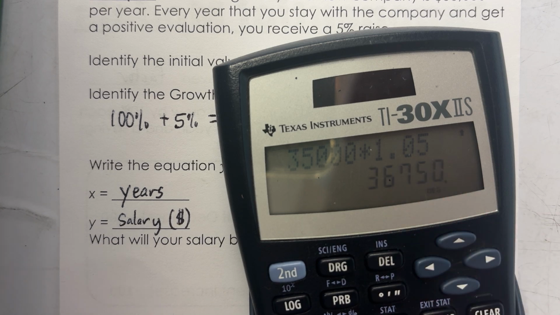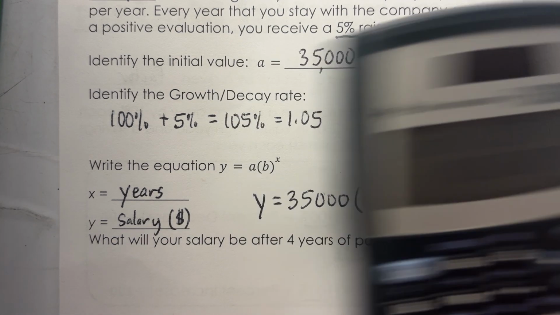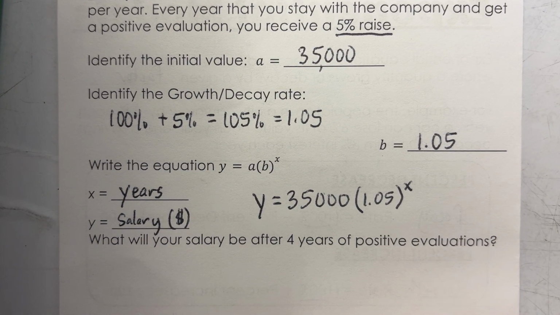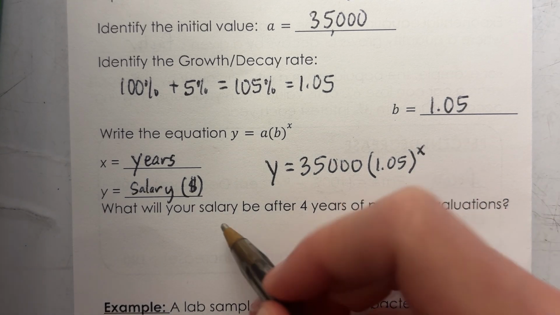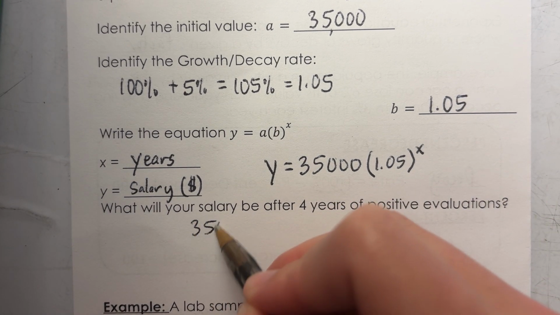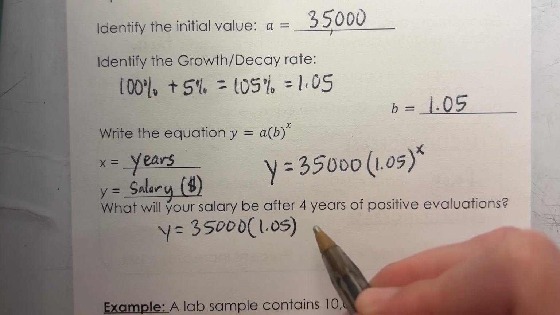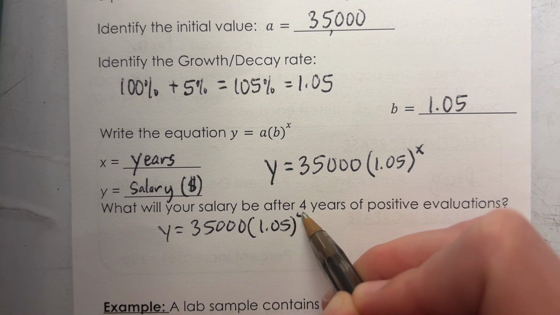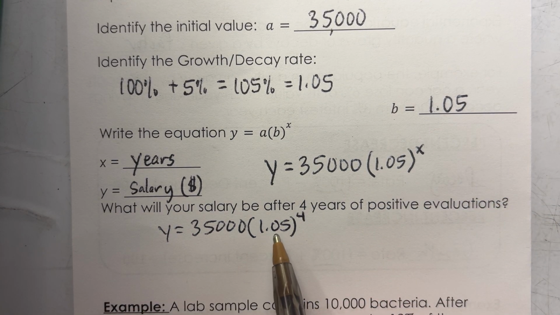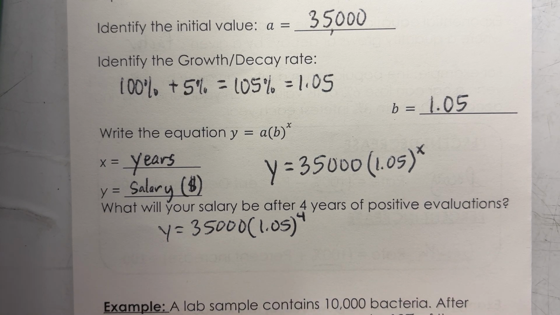Look, that's year 1. Then year 2, multiply it again. Year 3, multiply it again. But instead of multiplying over and over and over, we use the exponent. So I'm going to take this 35,000 and multiply it by 1.05 4 times. Look, this means 35,000 times 1.05 times 1.05 times 1.05 times 1.05.